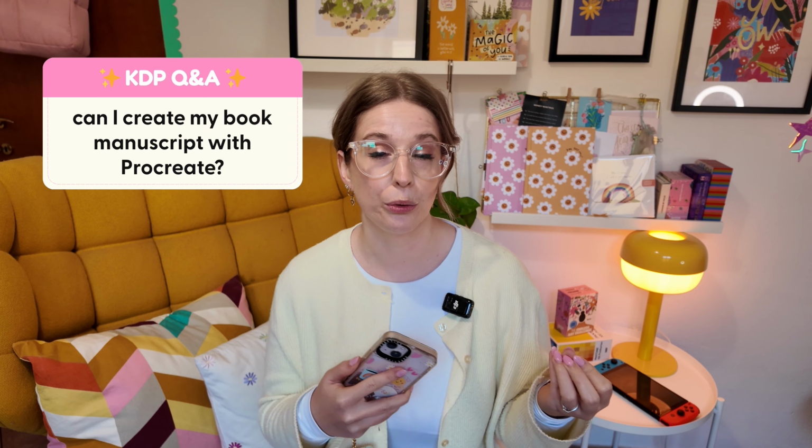Procreate is a good tool for designing and creating books on Amazon KDP. And I know a lot of you who watch my videos are like me, illustrators or artists or creative people who want to add your own little illustrations to your book. But for KDP, it's actually not the best program for creating your manuscript or cover file.